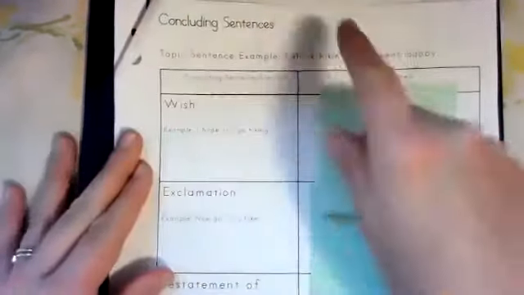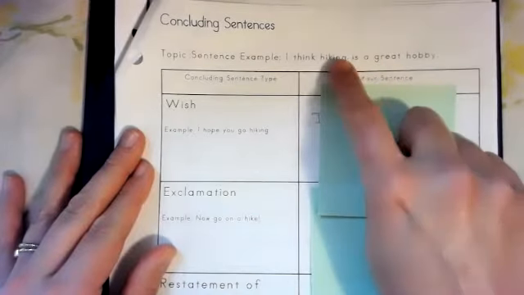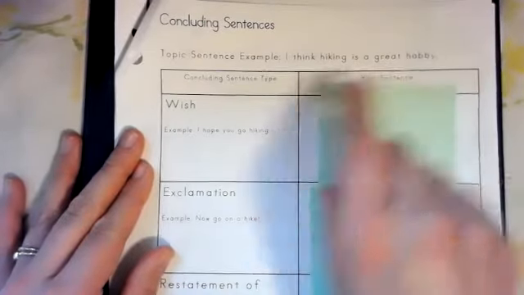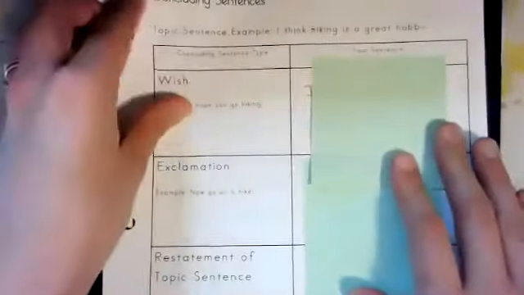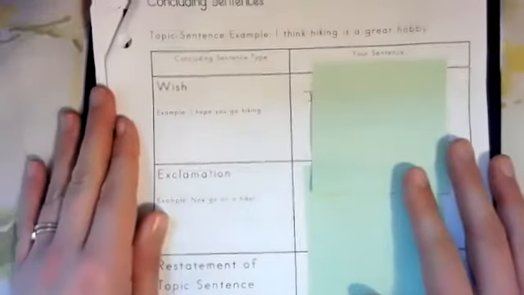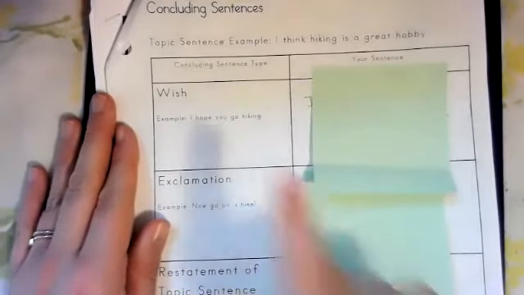On this paper, we already have an example. If your topic sentence is, I think hiking is a great hobby, we have all these examples here to tell us. I'm going to show you mine, so that can be another example for you. And watch what I do to figure out which concluding sentence I'm going to pick.